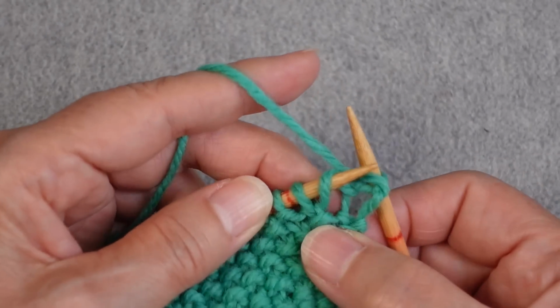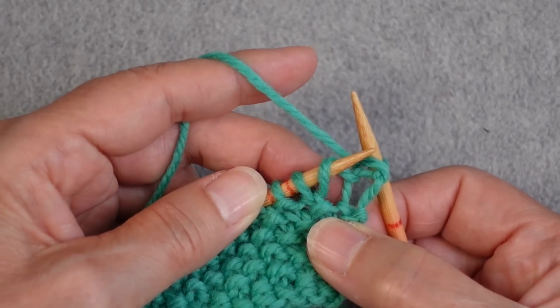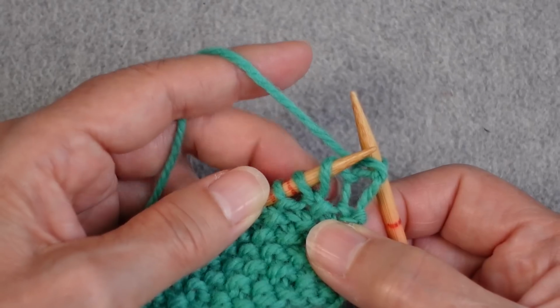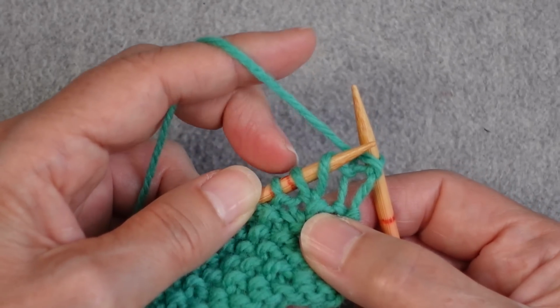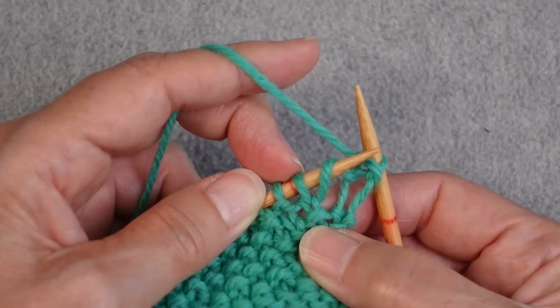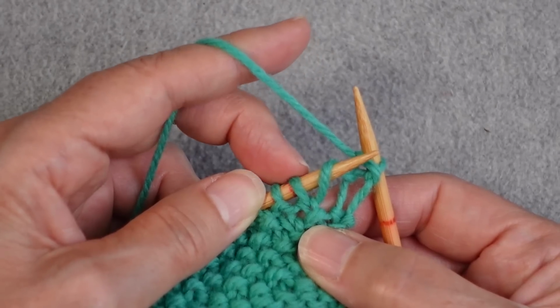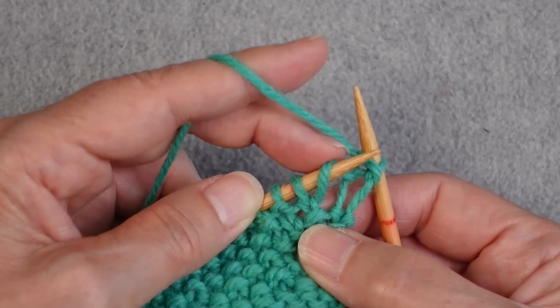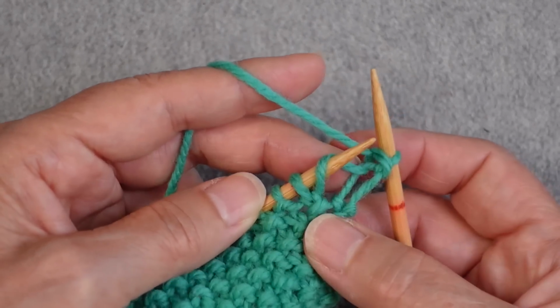And again, now it's time that I can work my yarn over so that it twists and it's in pattern. And I can look at that second stitch. This appears as a knit, so I know that's going to be a purl. So I need to work this as a knit. So it's a twisted knit.